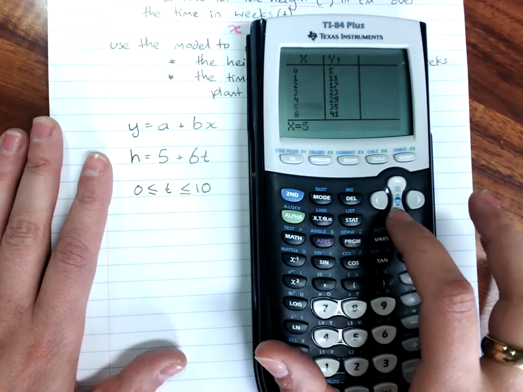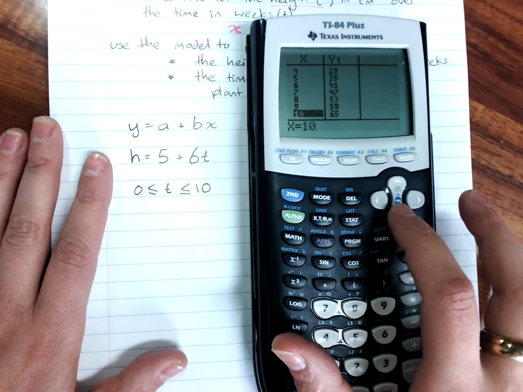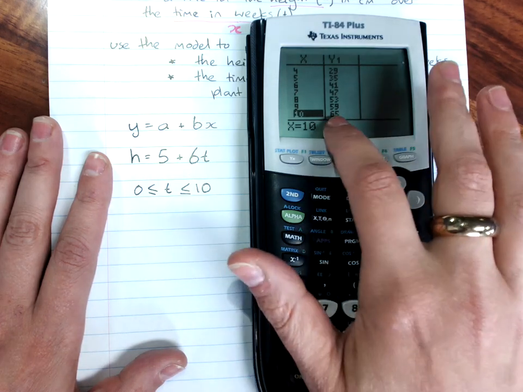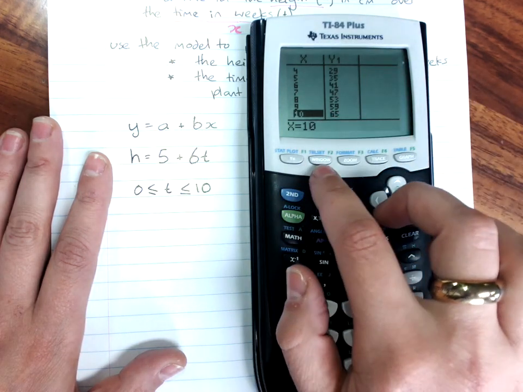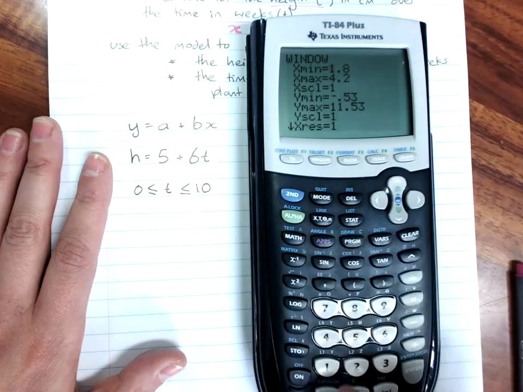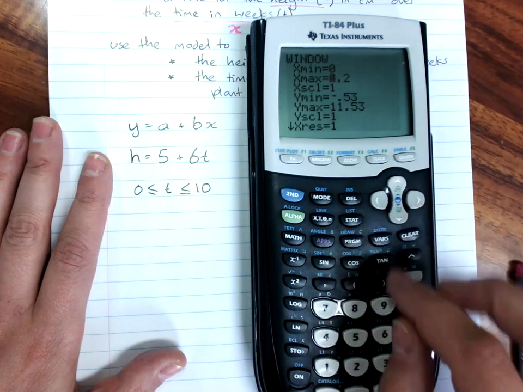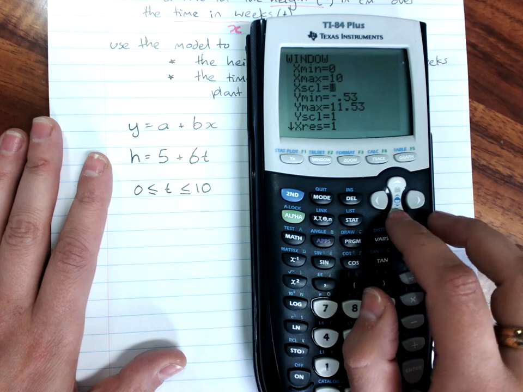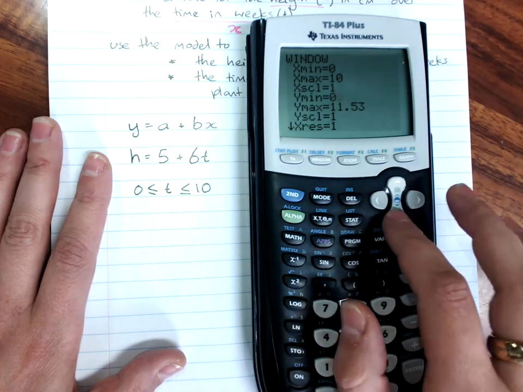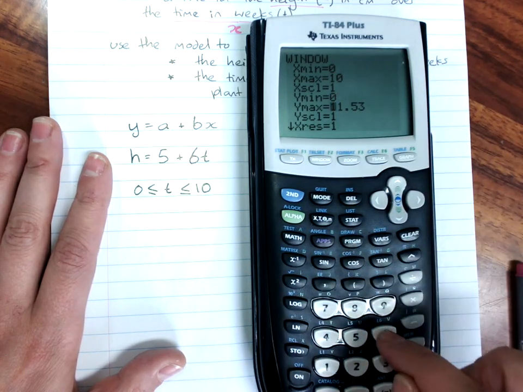I need to go up to x equals 10, so y needs to go up at least to 65. So you have a look at our window. No good here. Have to start at 0. X has to go to 10. Y can start at 0. Y has to go up to above 65.